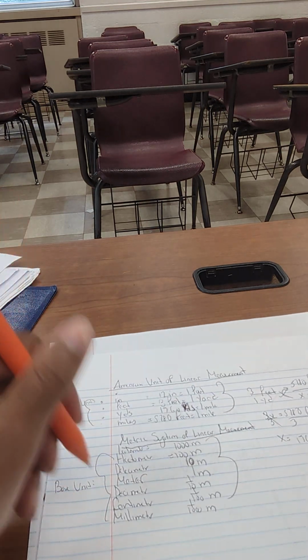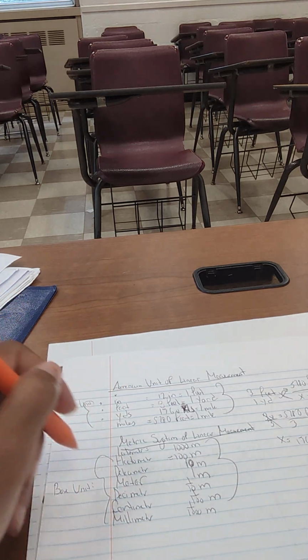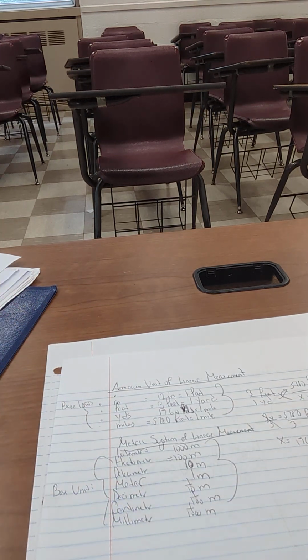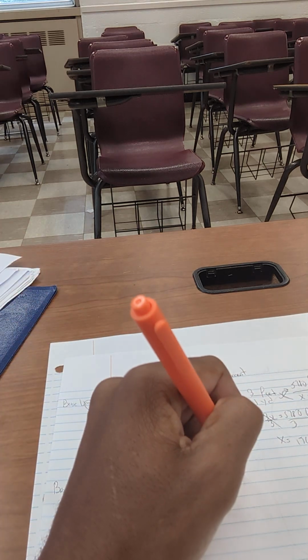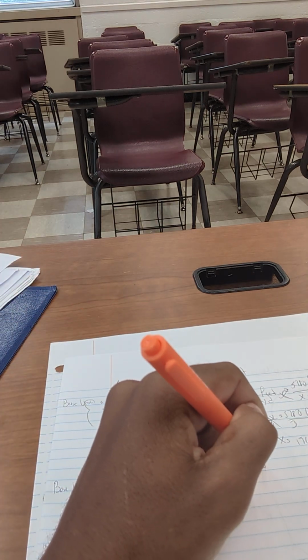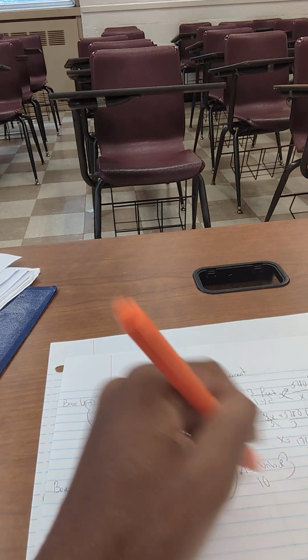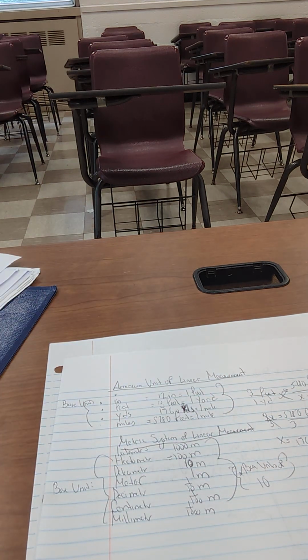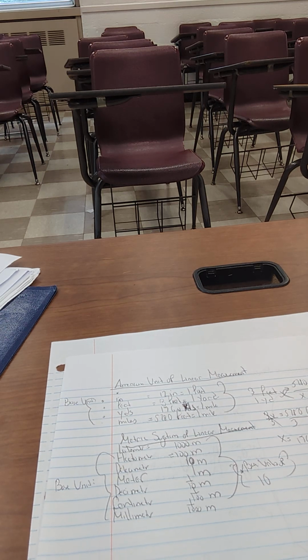Okay, so that's the base idea of linear measurement. The American unit of linear measurement has the inch as its base unit, and the metric system has the meter as its base unit, and it's dealing with base units of 10. So that's it for today. There's a lot of information for today. In the next lesson, we're going to learn how to use the American unit of linear measurement to measure things, how to use the metric system of linear measurement, and how to convert between the two, because it really is important for us to be able to do that.